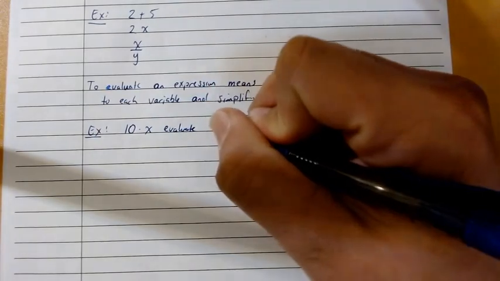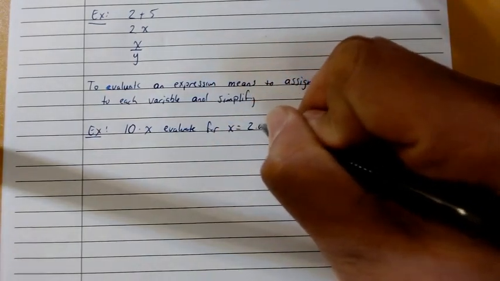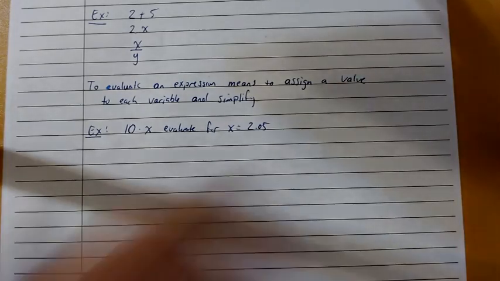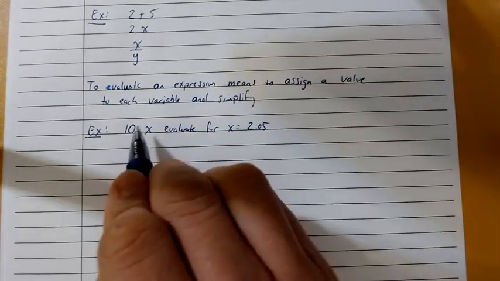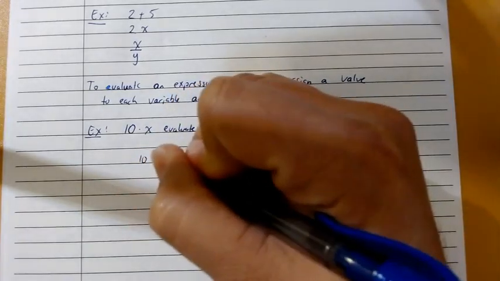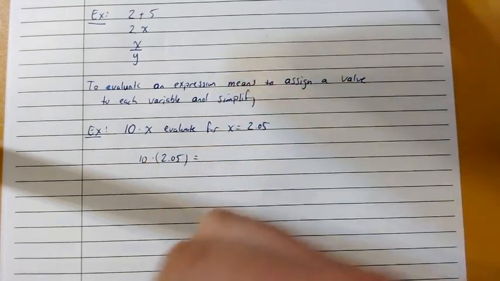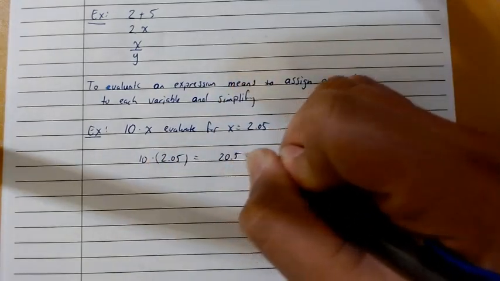Evaluate for x equals $2.05. Well, then what we would do is we would simply substitute the variable for that number. That would be 10 times $2.05, which is $20.50.